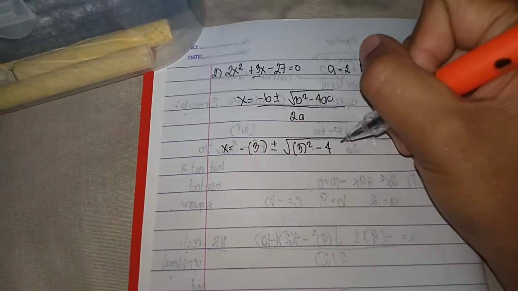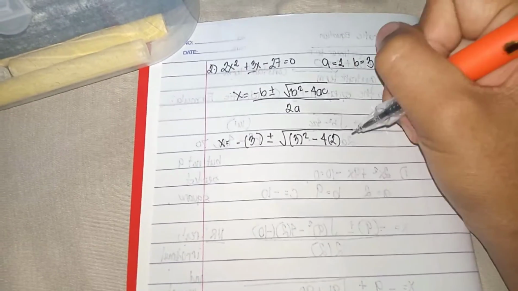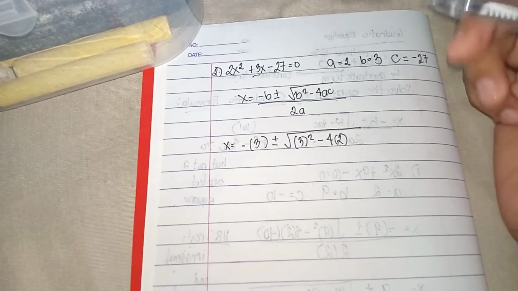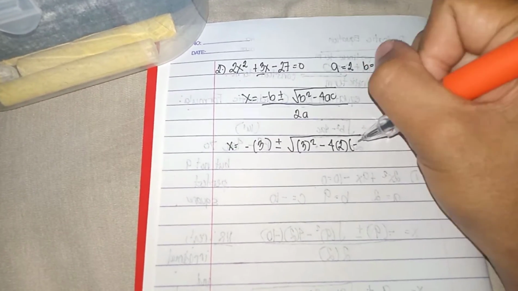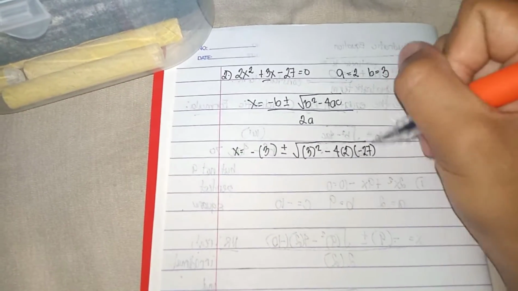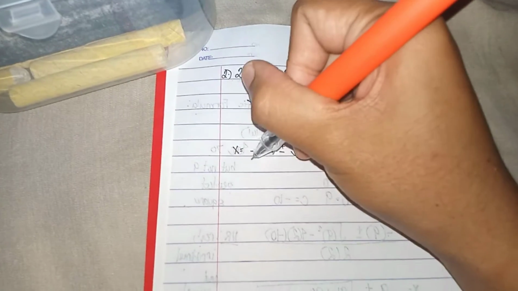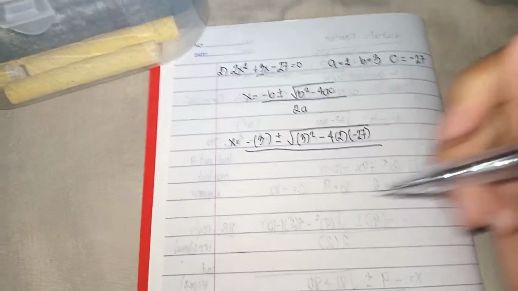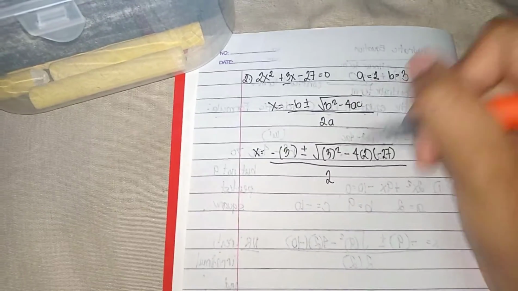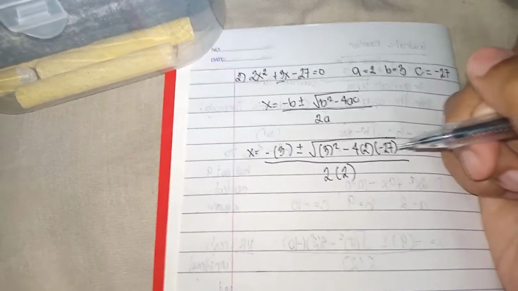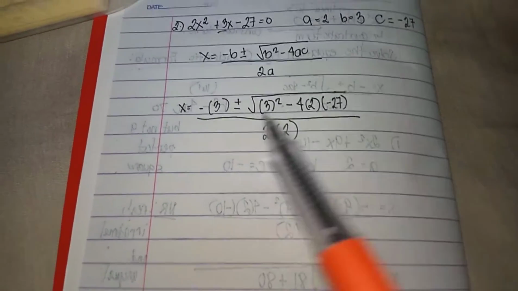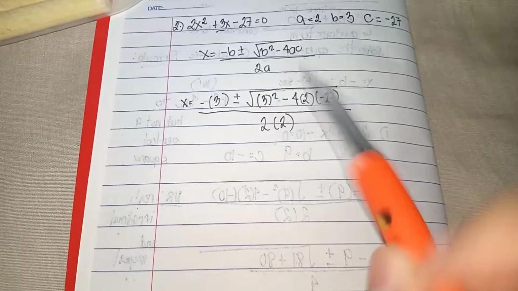Next, a is 2 and c is negative 27. So over 2 and a is 2.